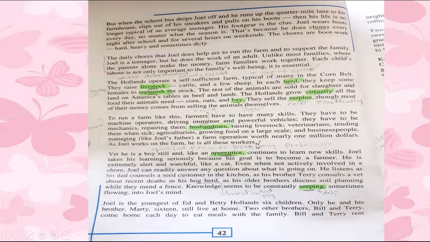Okay, students. He is still a boy, and like an apprentice he continues, like a learner, right? He feels like he's a student, right? He's ready to work, and formally and professionally he wants to learn it, continues to learn new skills. He's interested in that, right?